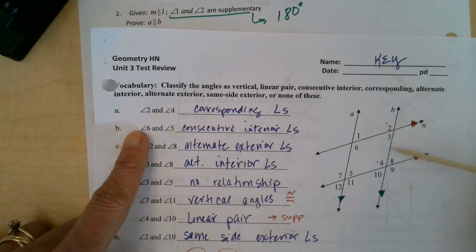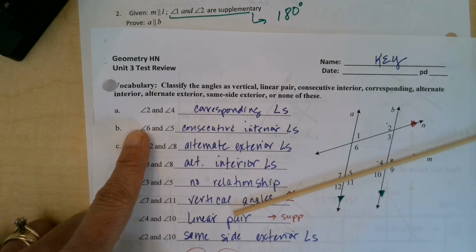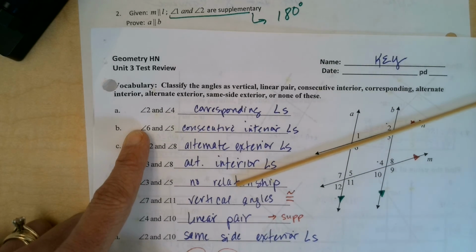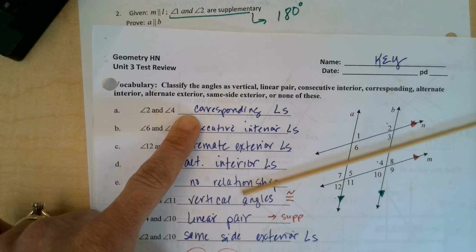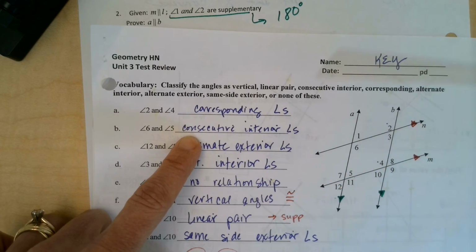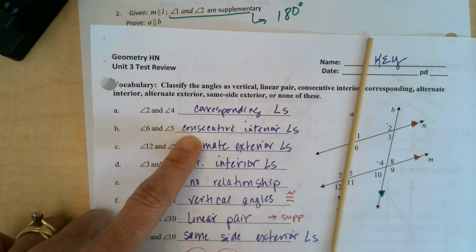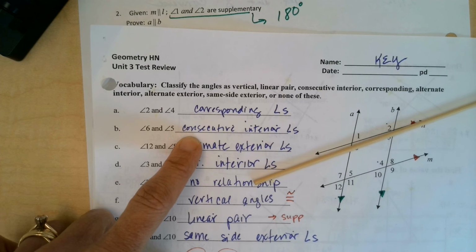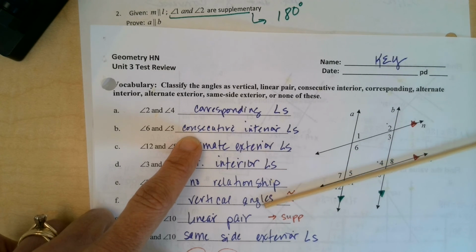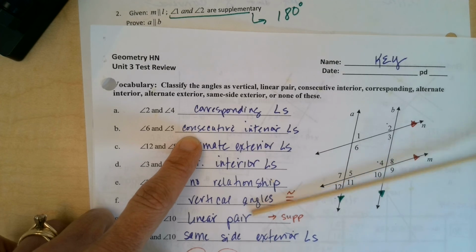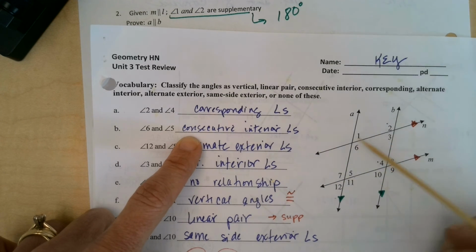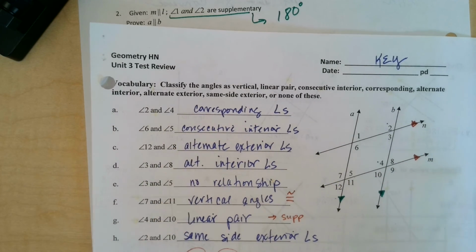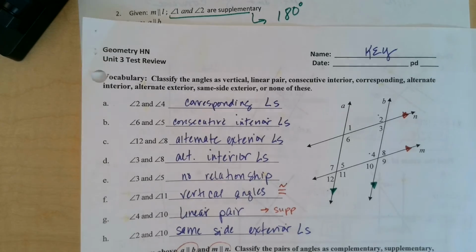So 2 and 4 share this transversal. And then the same position of N and M. So those are corresponding angles. And then 6 and 5 share this transversal. But see how 6 is underneath my line and 5 is above? They're same side interior angles because they're both inside of these angles. Does that help? Yes. Okay. Anything else on page 1?